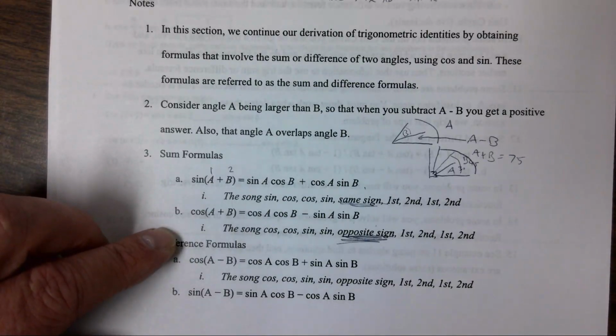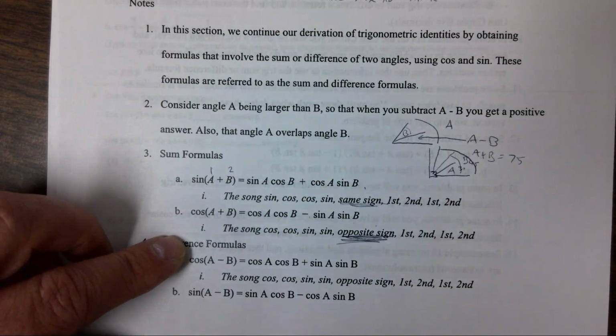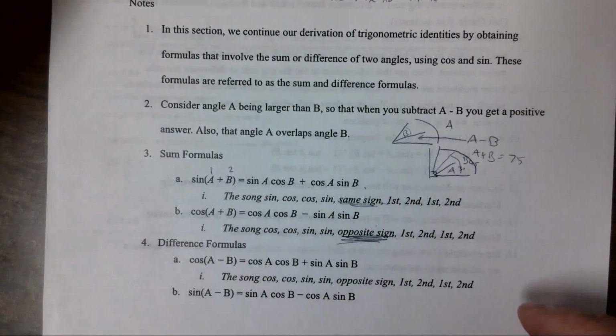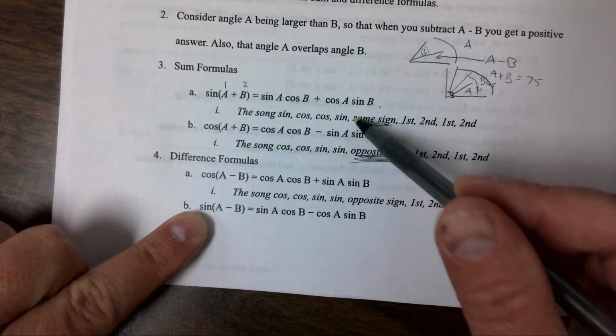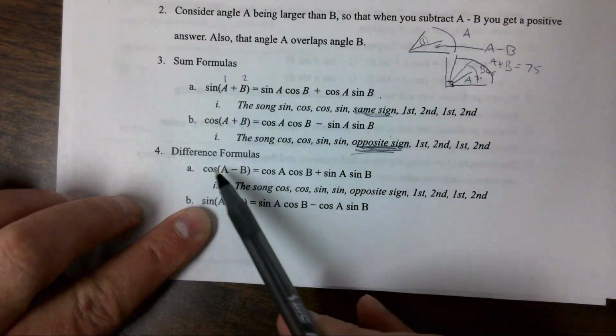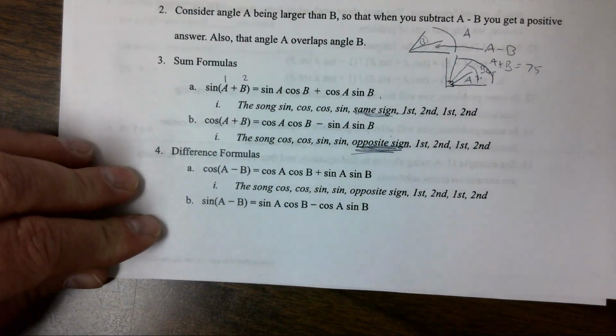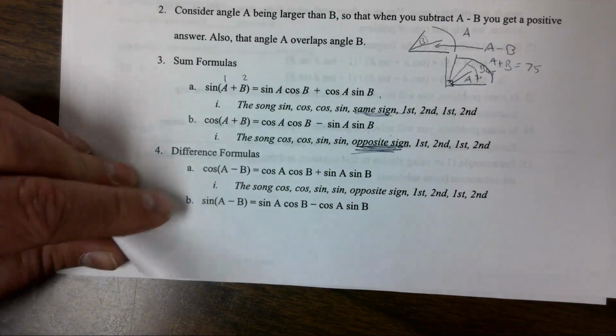So again, these are used because you can make your A to be 30, 45, or 60, which you know the exact value from the unit circle. The difference formulas are very similar. They're just like, if it's cosine, it's opposite. If it's sine, it's the same. So be careful if you have a similar question.